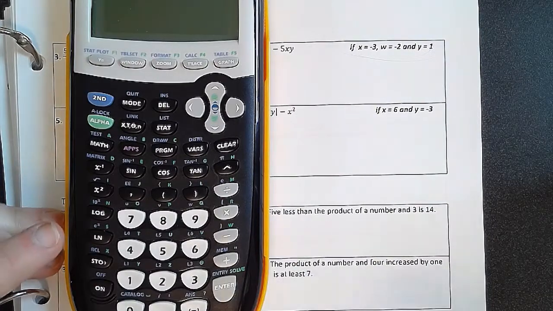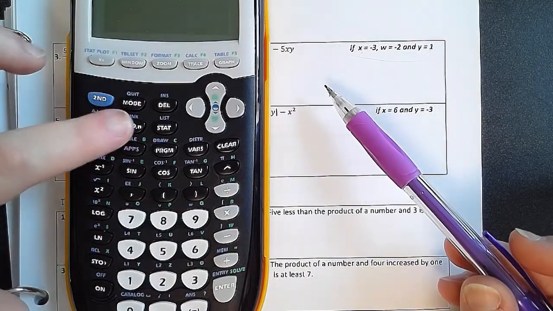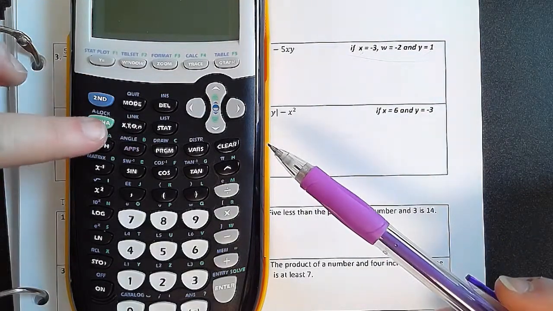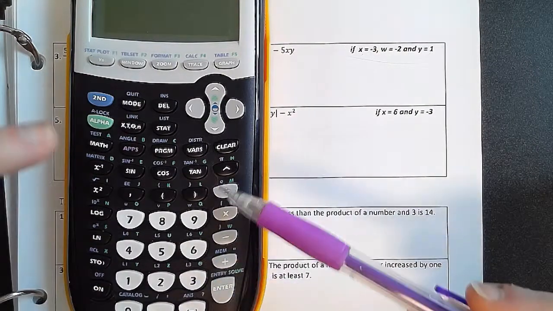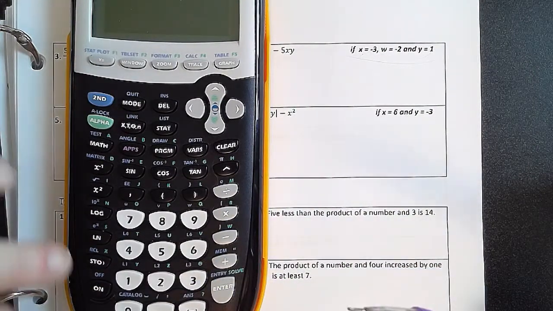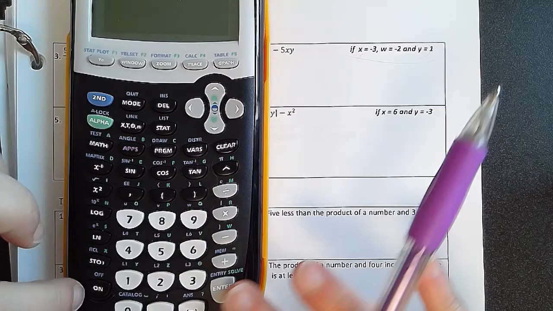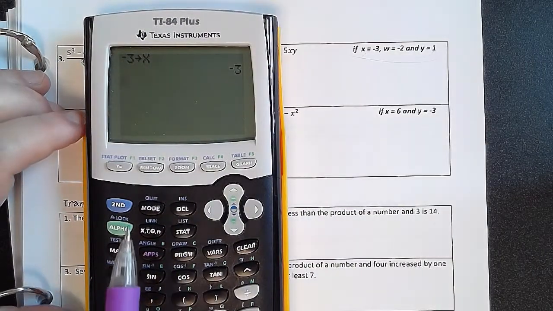And then to store that as X, I'm going to use either this button right here for X, or I can do alpha X, which is the green button, so that they're all green because they tell you that you're supposed to use the green button to get to that. So I'm just going to go ahead and use alpha X, all right? So that tells me, and then I know I've done it right because that's what I'm going to see.